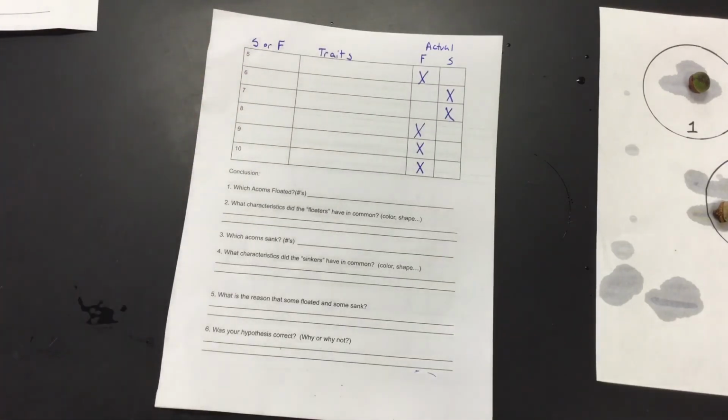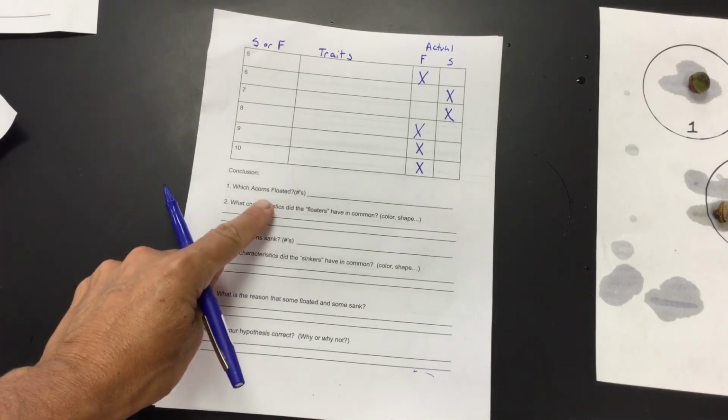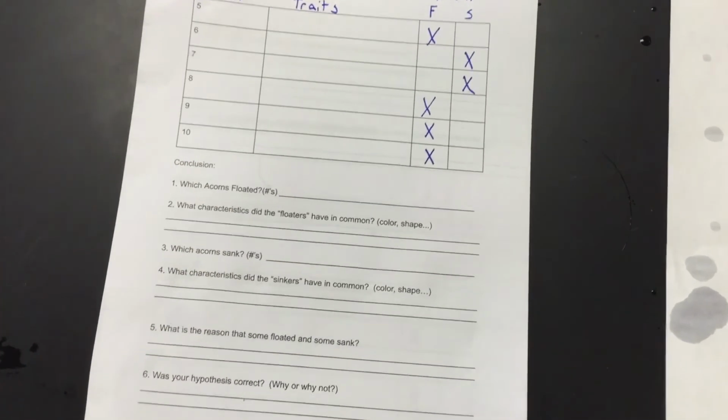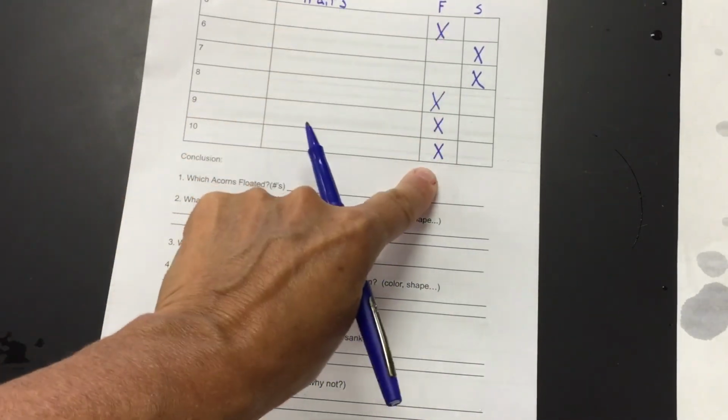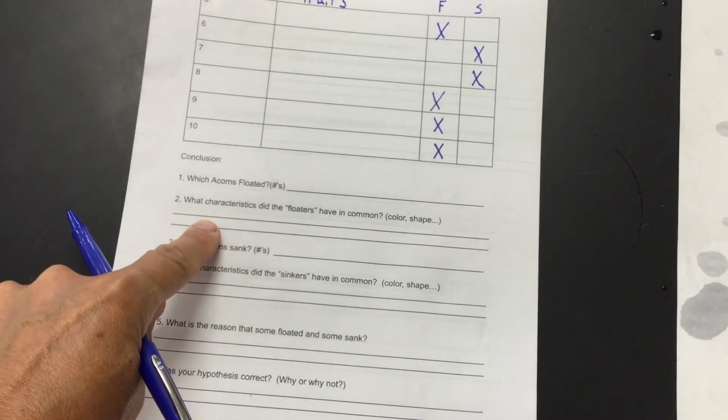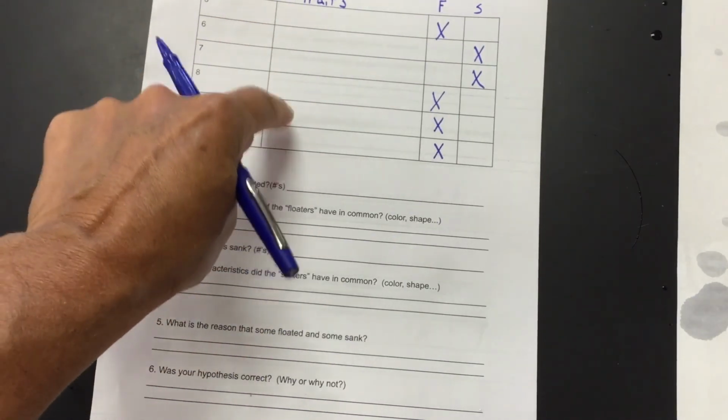So as we go through these questions, it's going to ask you certain things like that. Which acorns floated? Go back through, number-wise. Numbers 1 through number 10, which ones floated? You guys are filling those numbers in there. Now I want you guys to go back and look at all the ones that floated, all the ones that have that X in that first column. What characteristics, traits, or features did they all have in common? We wrote things down about them. Were they the same shape? Were they the same color? Did they all have caps? Did they all have stems? What did they have in common?